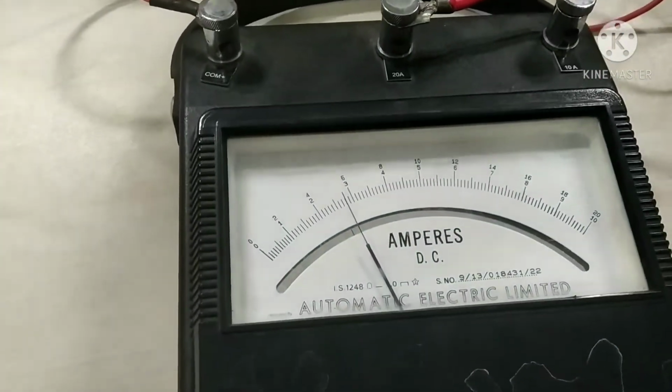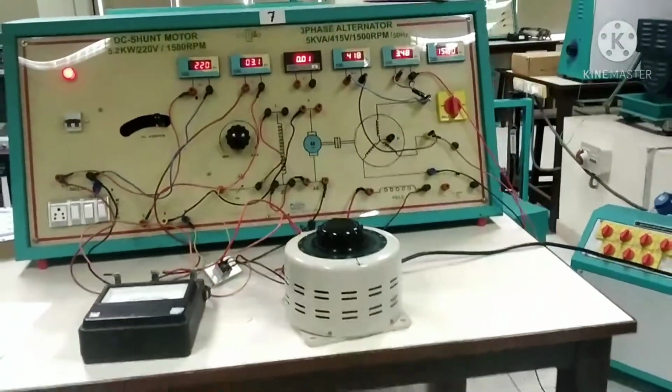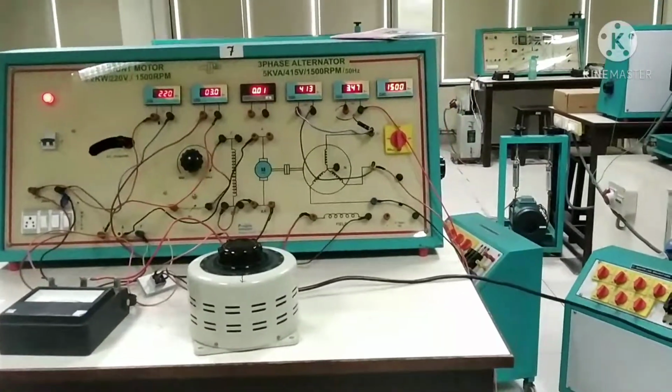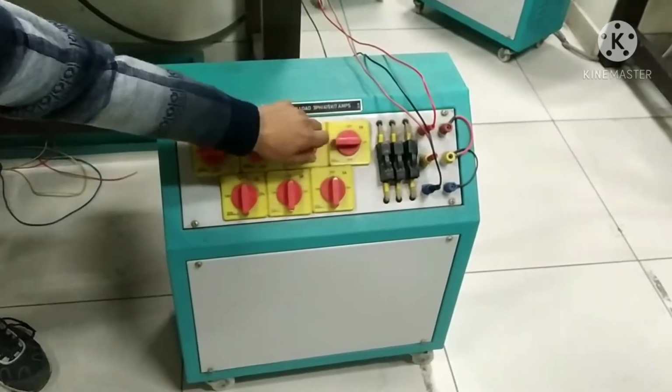The field winding current is 5.4 amperes and the current through the load is 3.48 amperes.